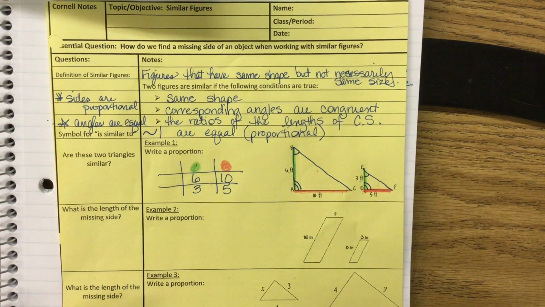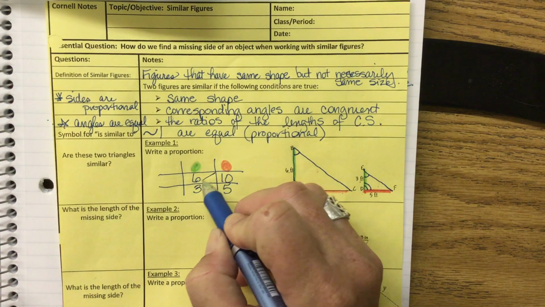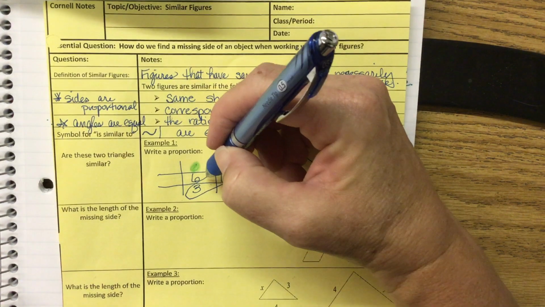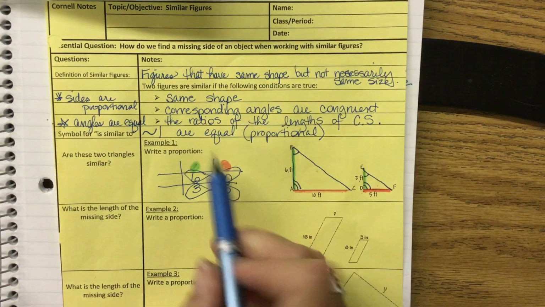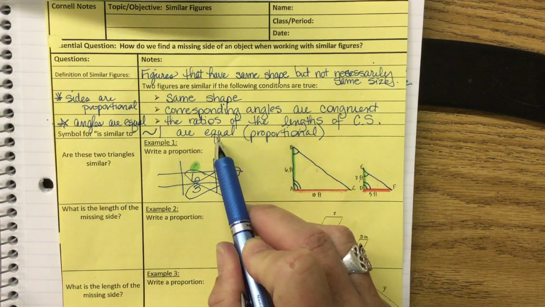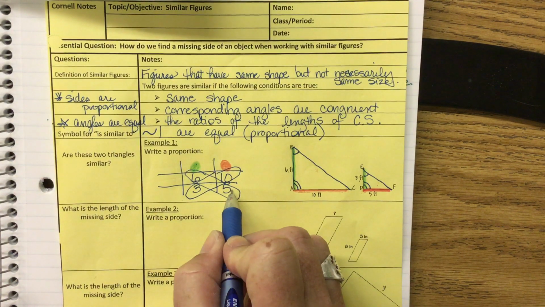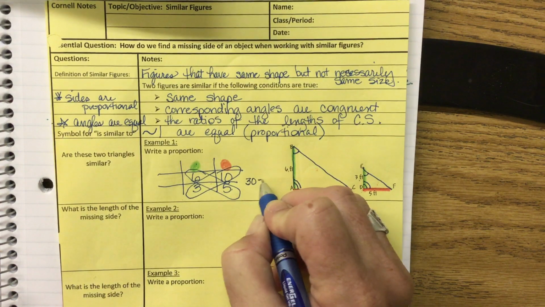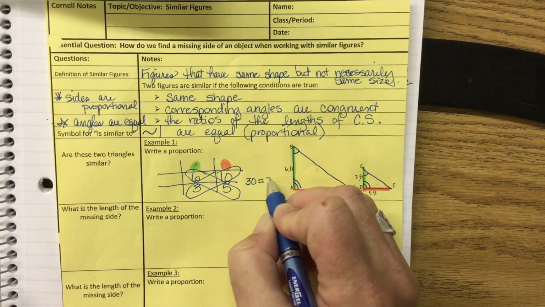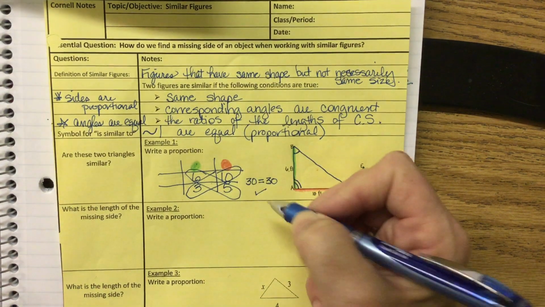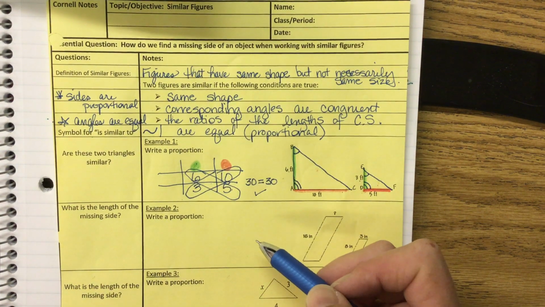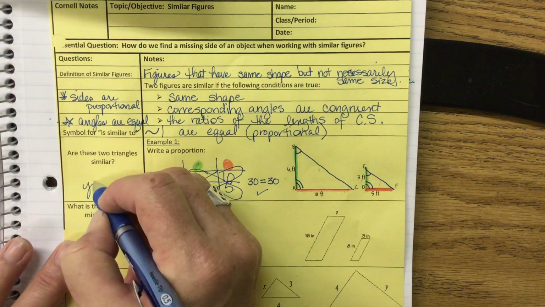And we know that when the sides are similar, the ratios of the lengths are equal, okay? And in a proportion, that means that 6 times 5 is 30. I could have reduced, yes. 10 times 3 is 30. So in a proportion, when the cross products are equal, the proportion is true. So we will say yes.